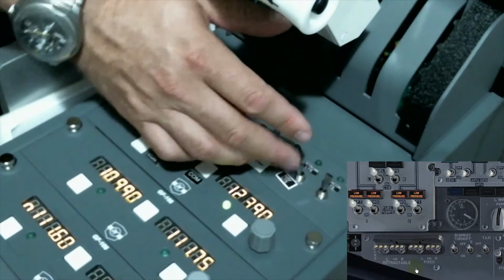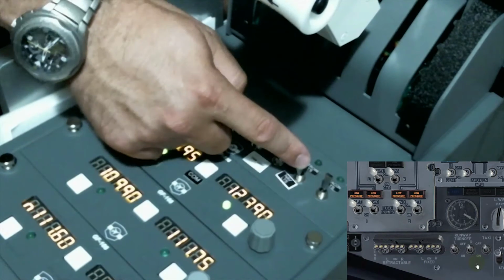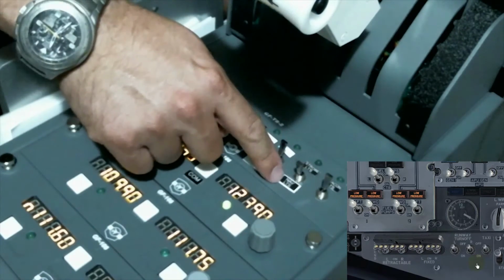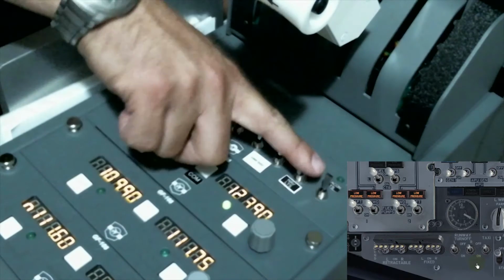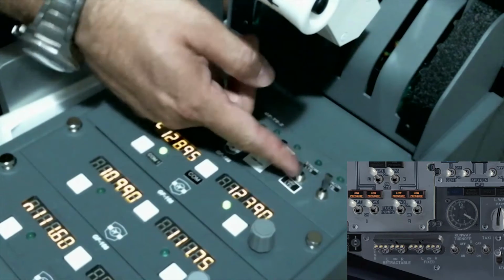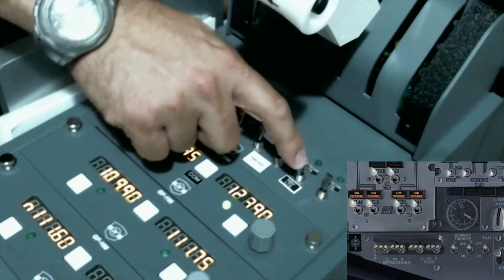Now, another thing is the strobe and steady. Again, you can program that as well. You think you've got the hang of it now. Down is going to be steady, up is strobe and steady. And I'll show you how to program that here in a minute.